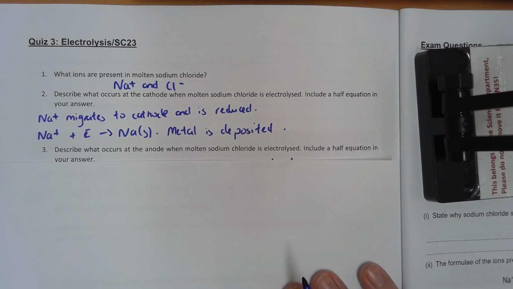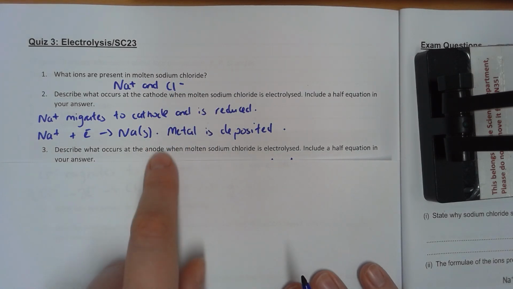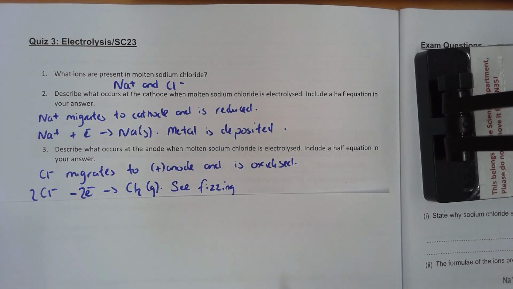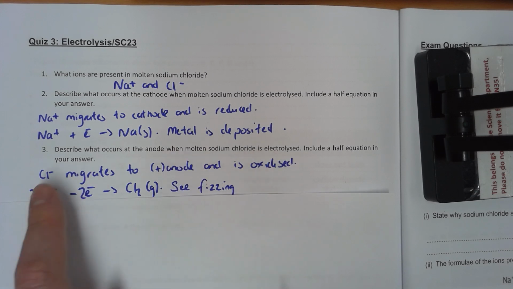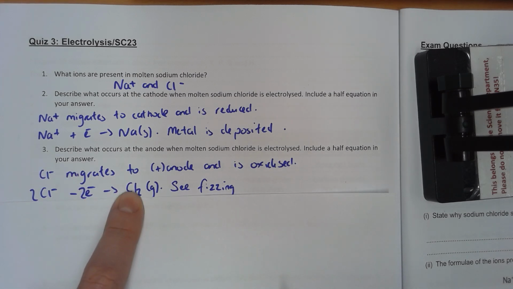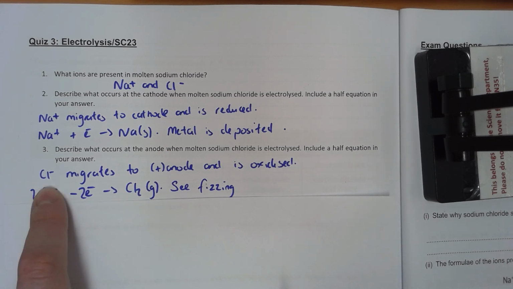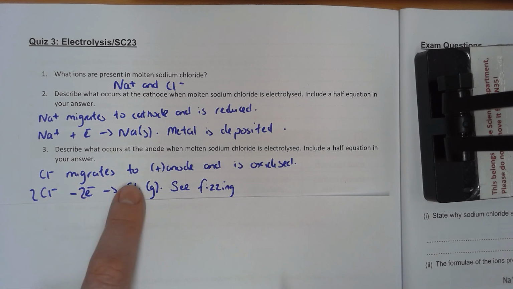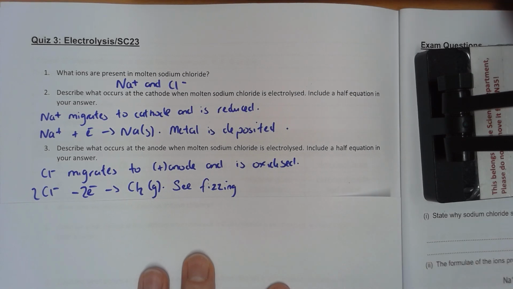What's going to happen at the anode? Well, you've got a negative chloride ion, which is going to be attracted to the positive anode. Don't stop there. What happens to that ion when it gets there? It's going to be oxidized, all right? So it was negatively charged, means it had gained an electron. Take that electron away and it's going to become neutral, which is what you want. Just remember that when chlorine is a neutral element, it is diatomic. It's present as Cl2, so you're going to need 2 chloride ions, each of them losing 1 electron to give you Cl2. Because chlorine's a gas, you are going to see fizzing.